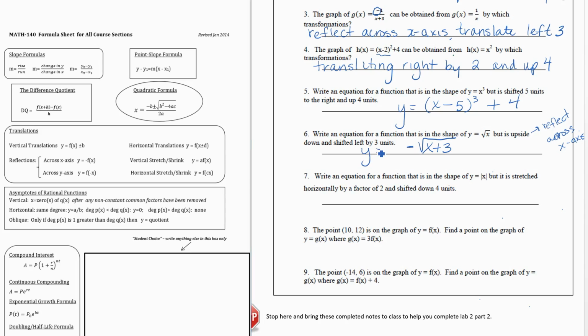Okay. Number 7 says, write an equation for a function that is in the shape of y equals the absolute value of x, but it is stretched horizontally by a factor of 2 and shifted down 4 units. Now, stretched horizontally by a factor of 2 means we're going to have to multiply on the inside by 1/2, because remember, stretching horizontally, you have to do something less than 1. So the stretching horizontally will actually be a 1/2 x inside the absolute value, and shifting it down 4 units, we're going to subtract 4.